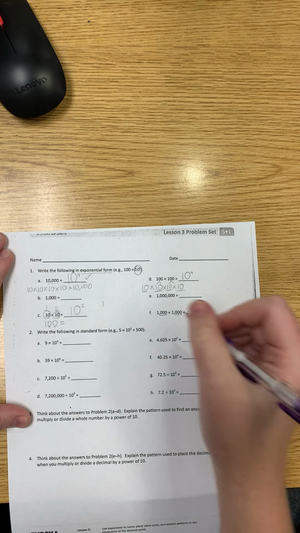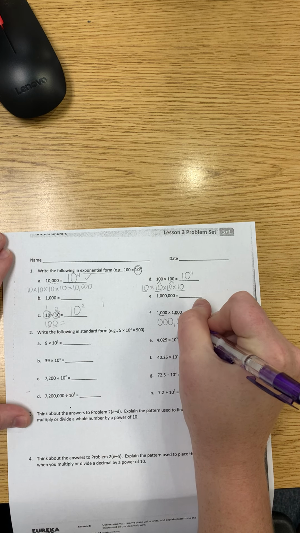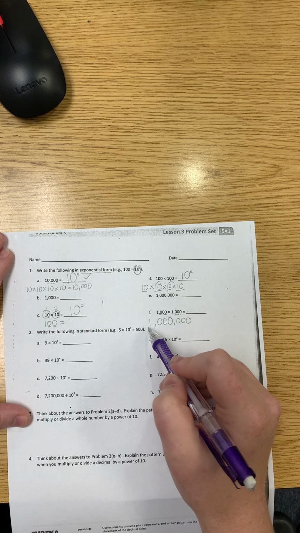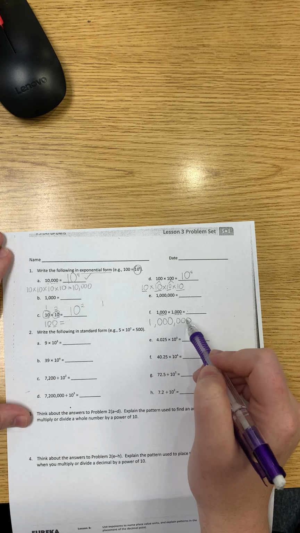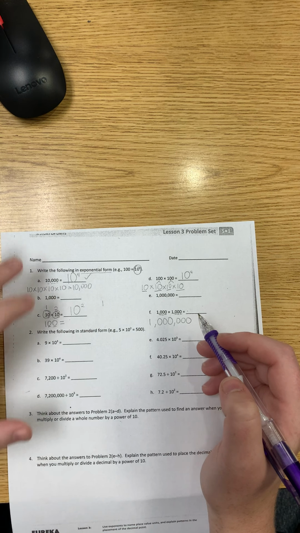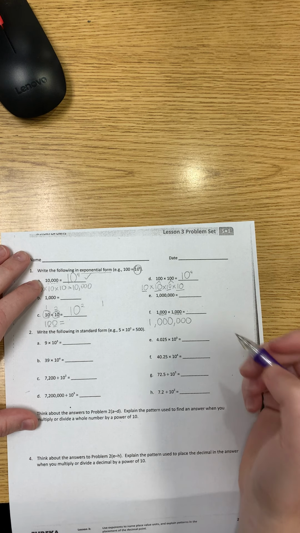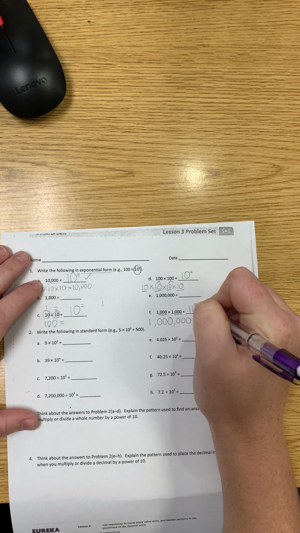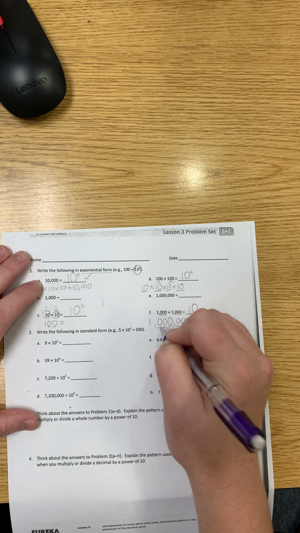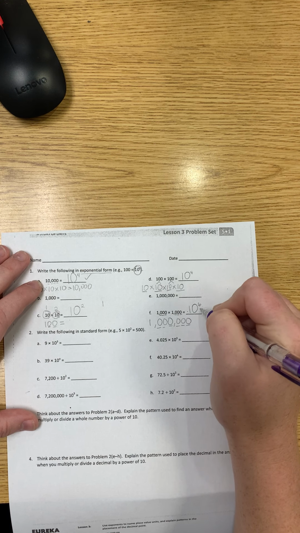That means I have to have at least 6 zeros in my answer. 1 times 1 is 1, so we're going to get 1 million right here. We said we had 6 zeros, 1, 2, 3, 4, 5, 6. We get 6 zeros, which means it is 10 to the 6th power.